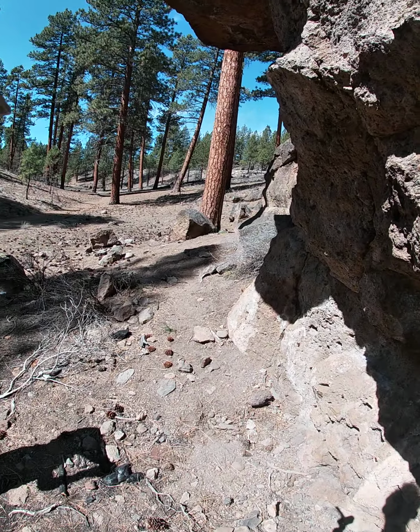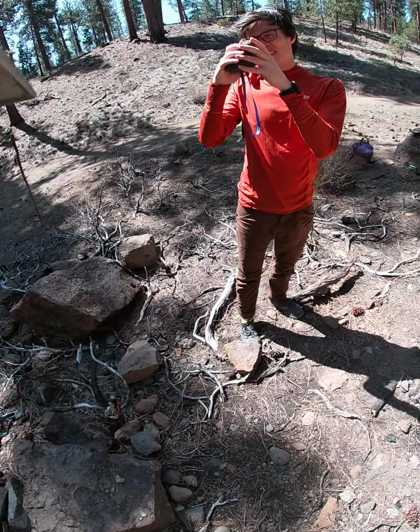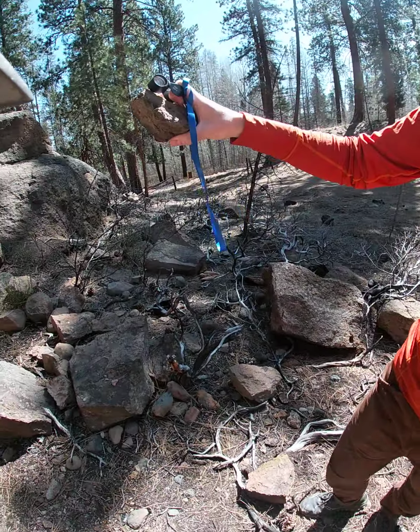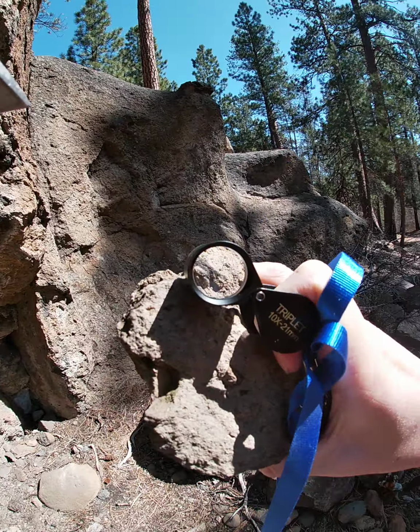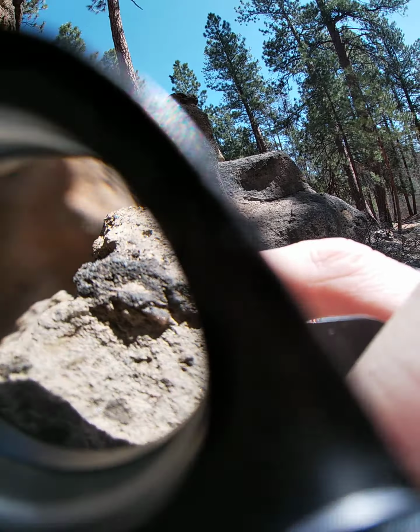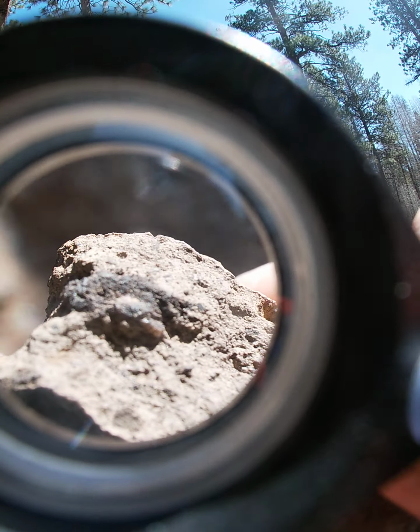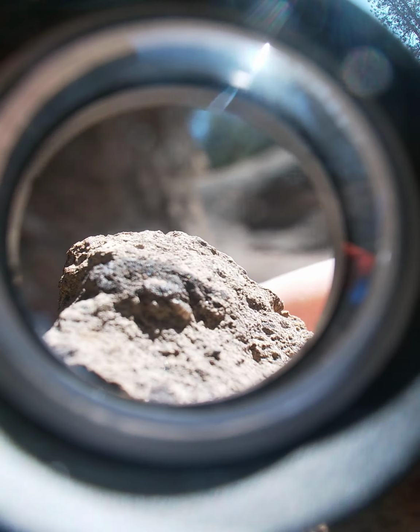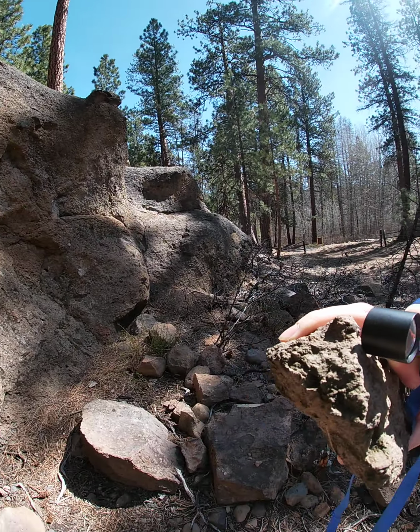Neil, were you able to find any? I got one, yeah. Cool, awesome. I don't know if you can see into that, but I can from a distance, so let's see. There we go. Yeah. Cool. Alrighty, so there's another chunk of pumice.